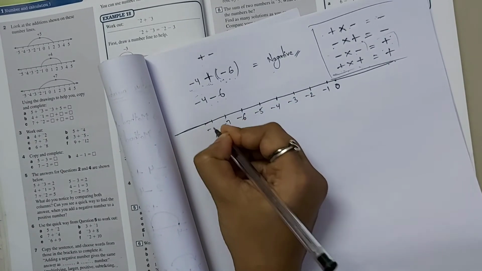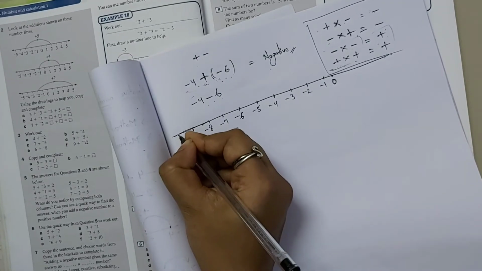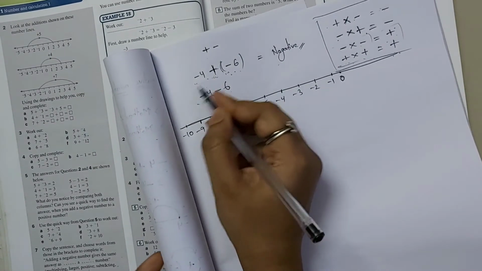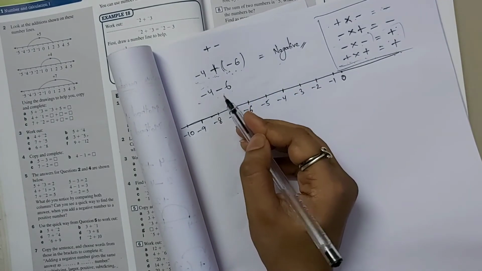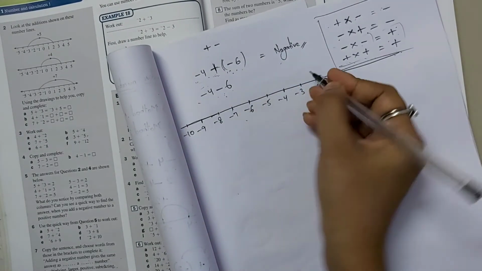Minus 7, minus 8, minus 9, minus 10. So what is the first number we see here? It is minus 4, right? So what is the next number we see here? It is minus 6.